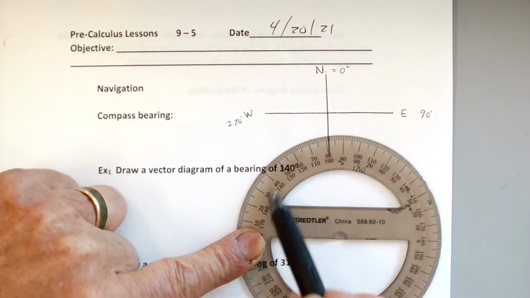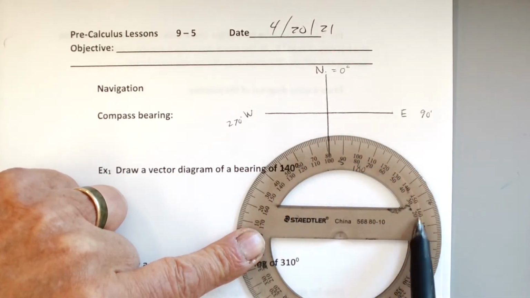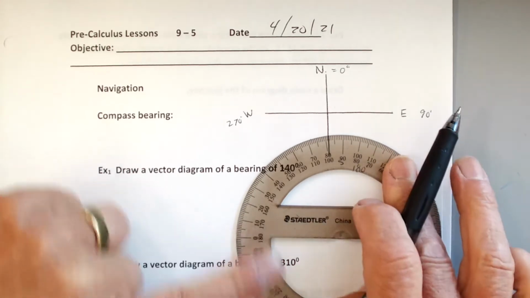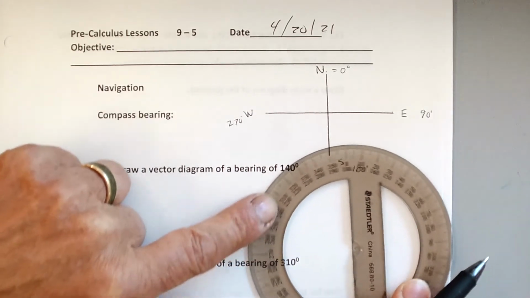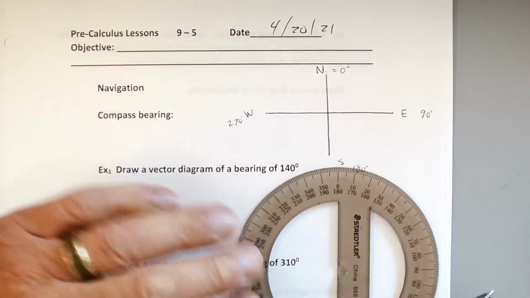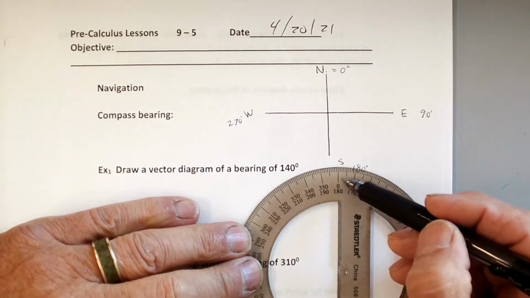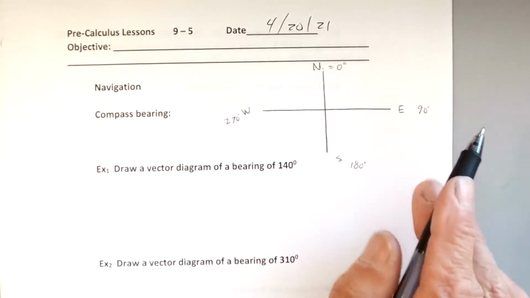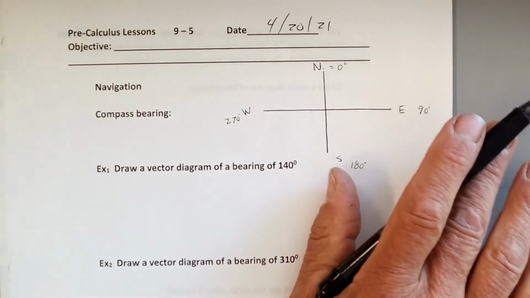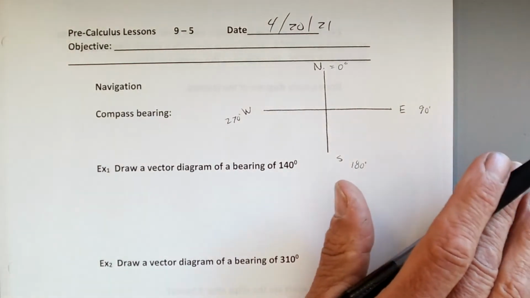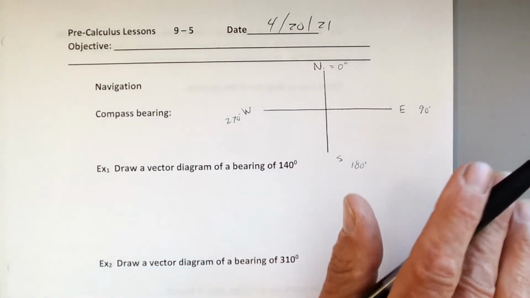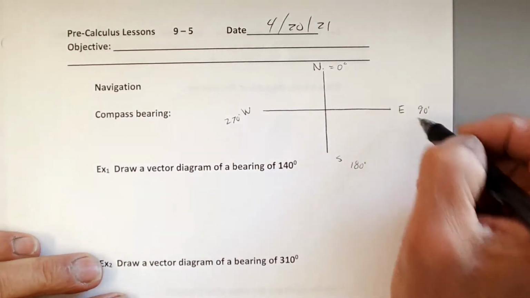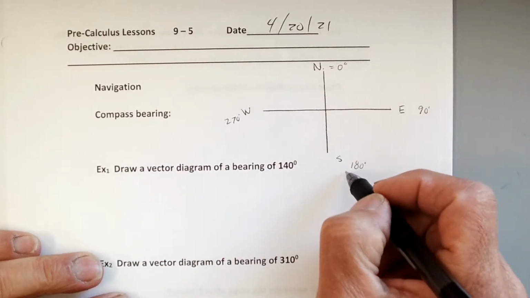So this is my compass, and this is my protractor. Want to do it again? It's like magic, huh? This is my protractor. See that it goes 0, 10, 20, 30, 40. And then this is my compass, because I go 0 at north, 10, 20. So here I go. There's my compass, right? So compass bearing.